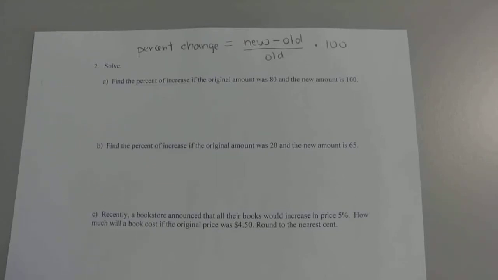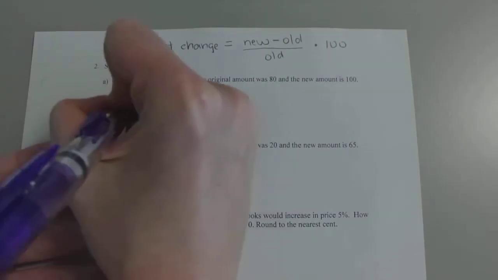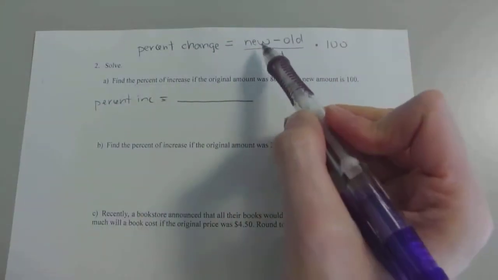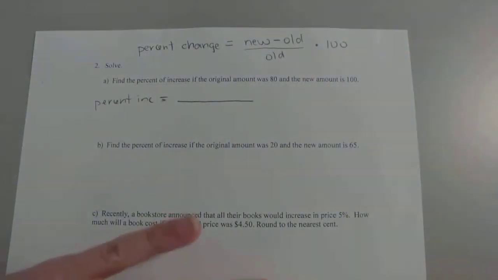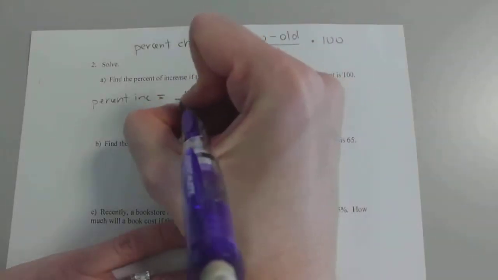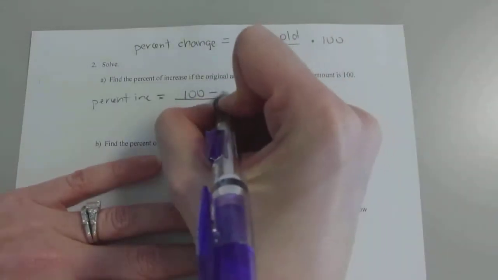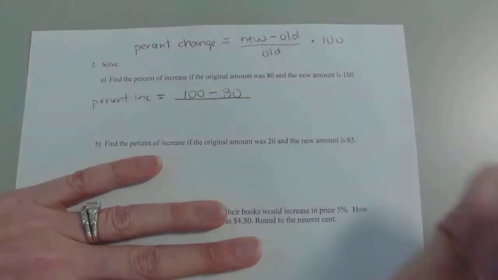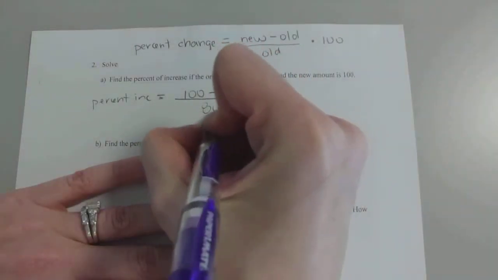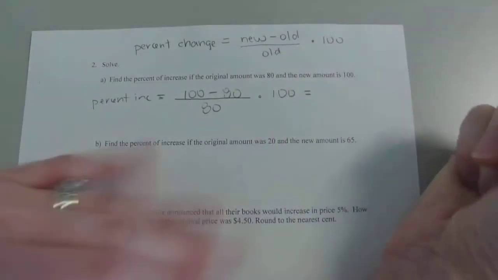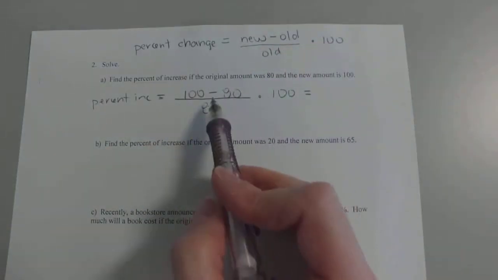It says find the percent of increase if the original amount was 80 and the new amount is 100. So the percent increase equals, I'm just going to follow this formula. New first, what's the new amount? 100, they said it, right? 100 minus the old amount, what's the old amount? 80, all over the old amount, which is 80. We're going to get that answer and we're going to multiply it by 100 so that we get a percent.